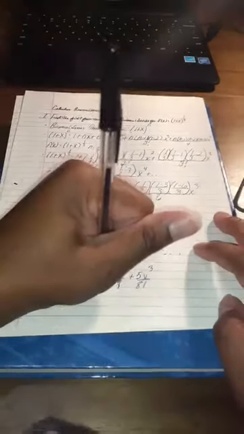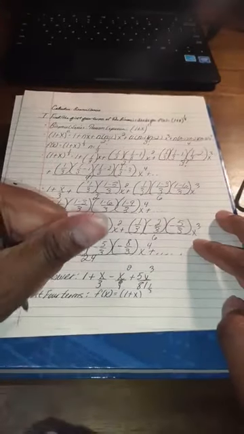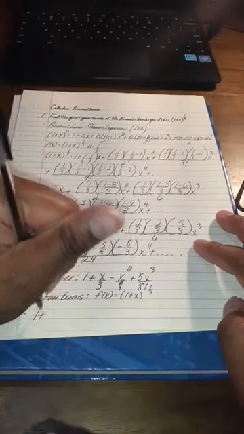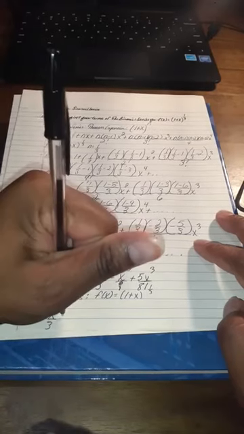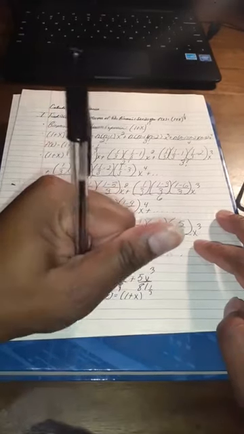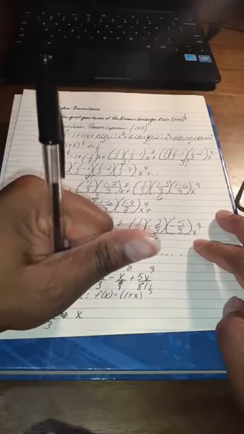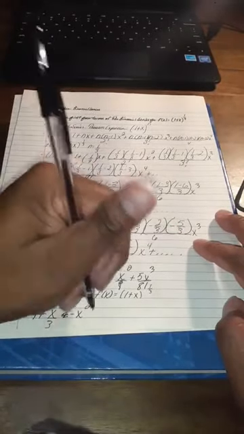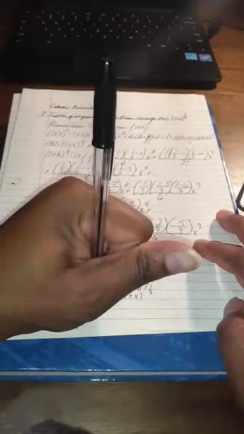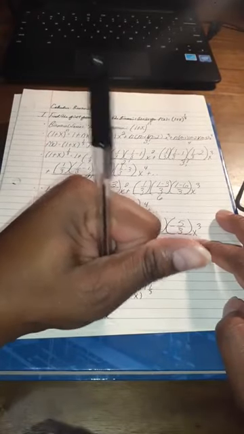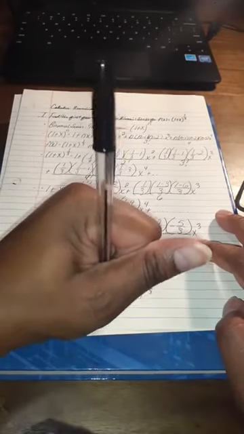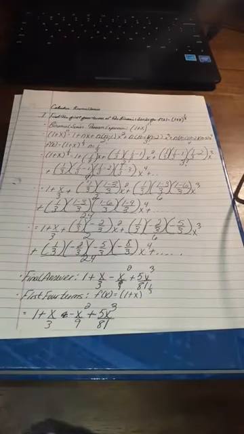So our first 4 terms, we're given the function f of x is equal to 1 plus x all raised to the 1/3. And so the first 4 terms here are going to be 1 plus x over 3 plus x squared. I'm sorry, not plus. It's going to be minus x squared over 9. And then it's going to be plus 5x to the 3rd over 81.